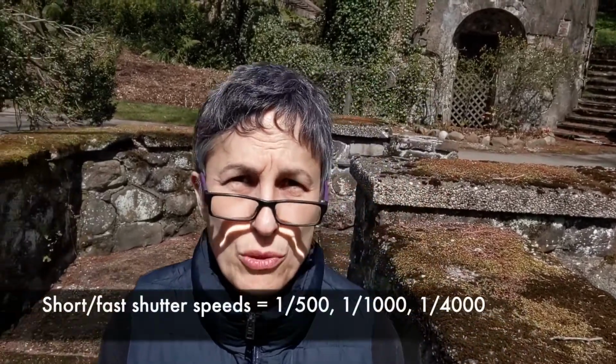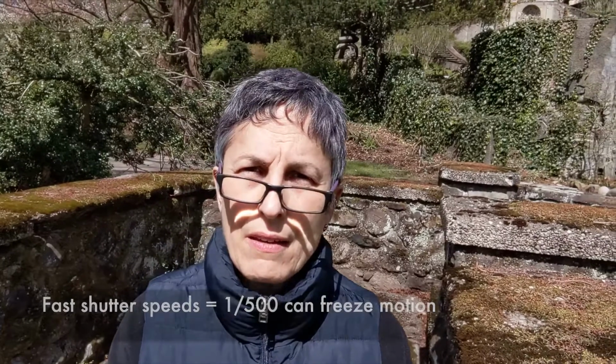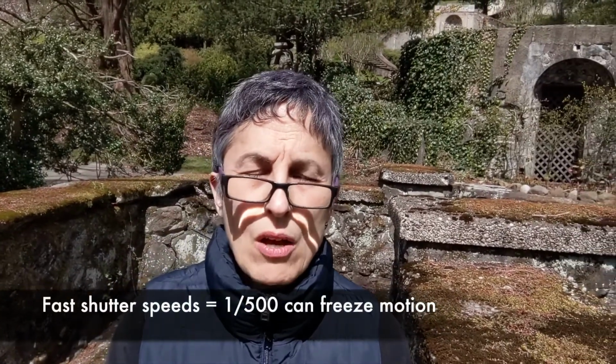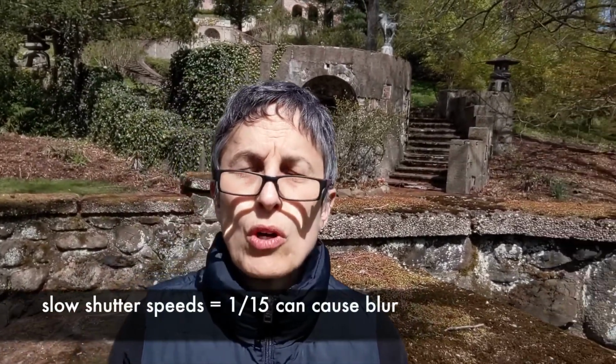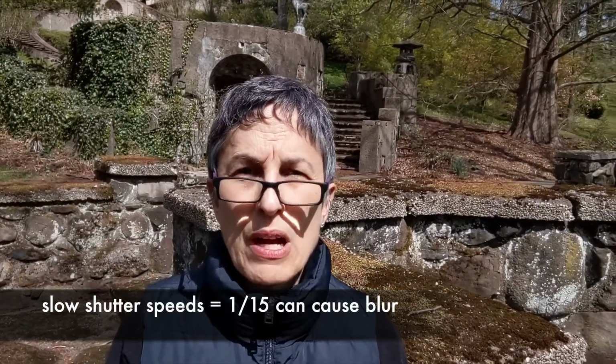Let's delve a little deeper into shutter speed. So there are short shutter speeds and there are long shutter speeds. The shutter speed determines how long the light hits your sensor. And a fast shutter speed will freeze motion, whereas a slow shutter speed will cause blur, motion blur and camera blur.